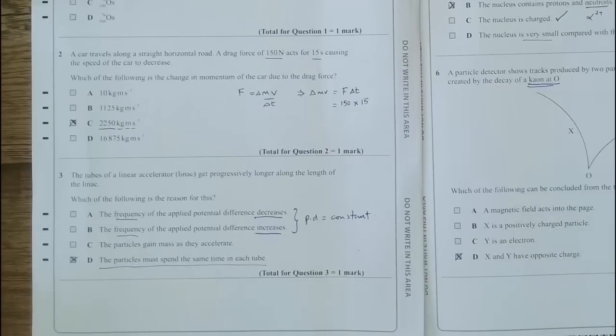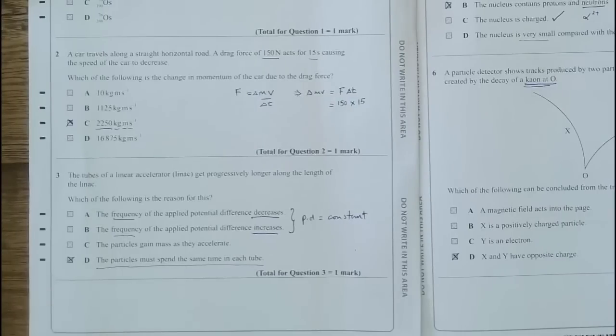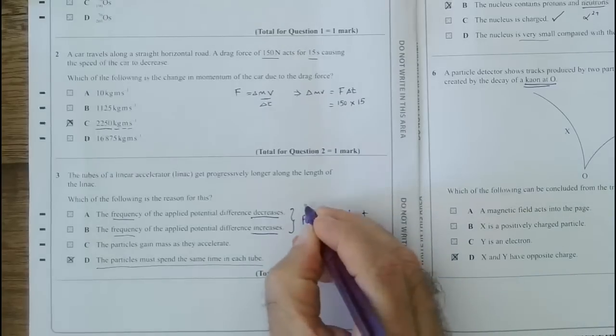So when you have the particle going round and round, or in this case in a linear accelerator, all that gets longer is the tubes. The particles accelerate between the tubes, and because they're going faster, to be able to be synchronized with the frequency of the potential difference, the tubes get longer. The frequency of the PD is constant.